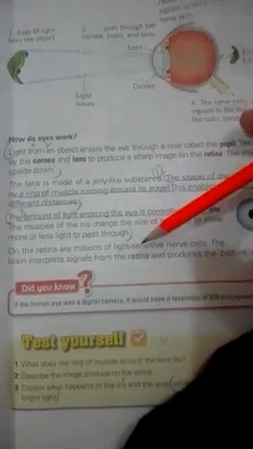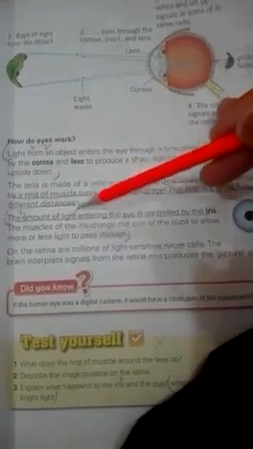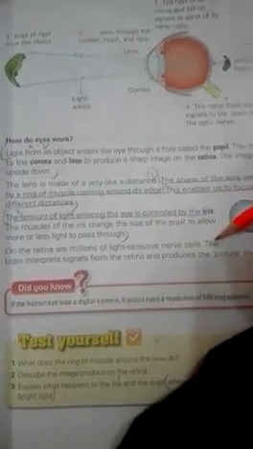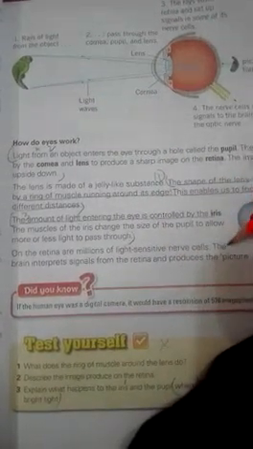Number three is the retina. So first was the lens, second the iris, and third the retina. On the retina are millions of light sensitive nerve cells. I have told you that there is a number of nerve cells in the retina. The brain interprets signals from the retina. The signals that come from the retina are interpreted by the brain, and then it produces the picture that you see.